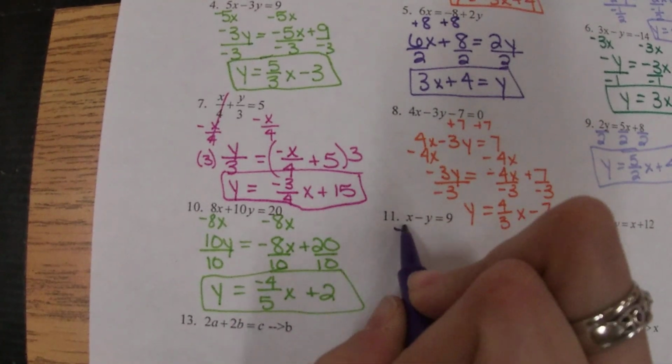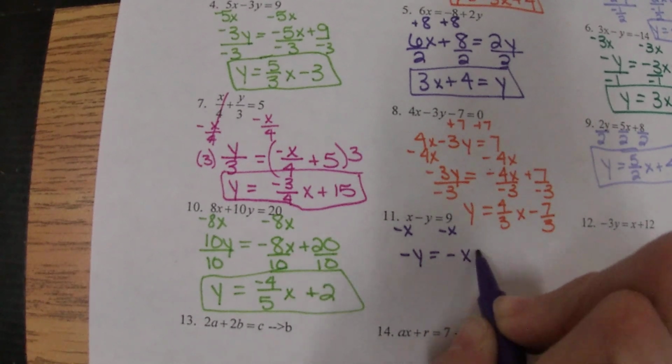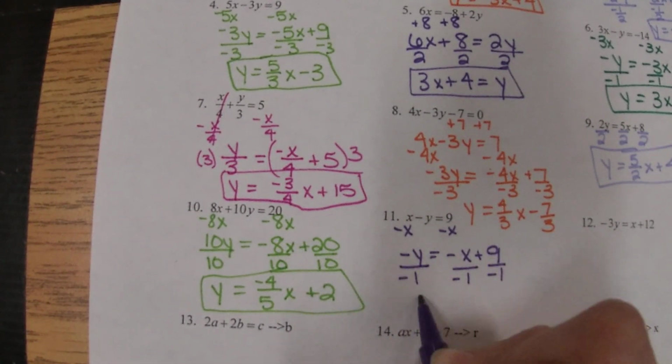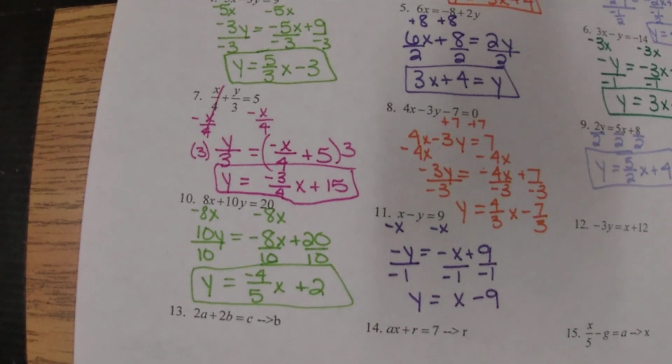Number 11, subtract that x over. So negative y is negative x plus 9. And we're going to divide by that negative 1. So y equals a positive x minus 9. You could have a 1 in front of that x as well. That would be totally fine.